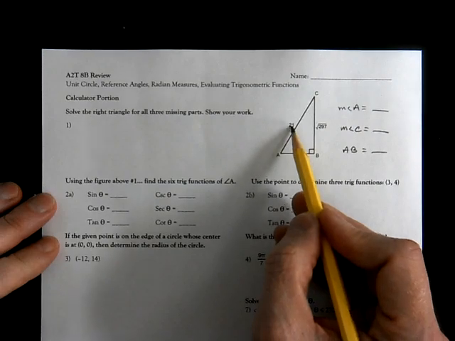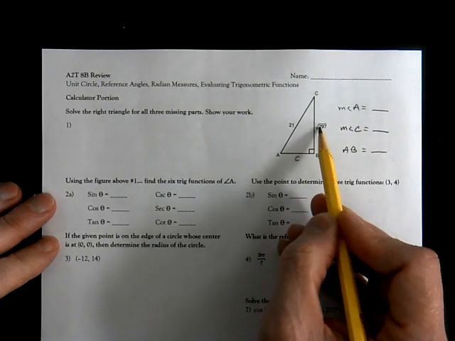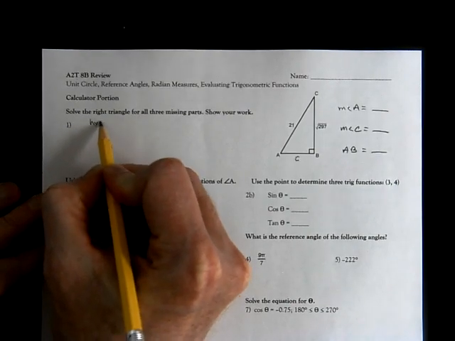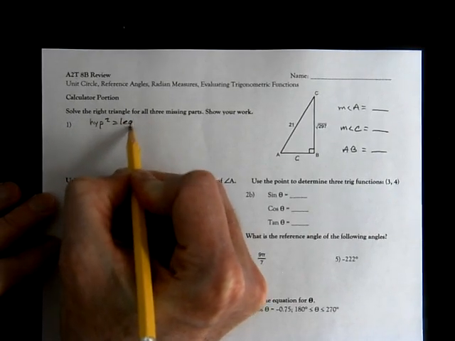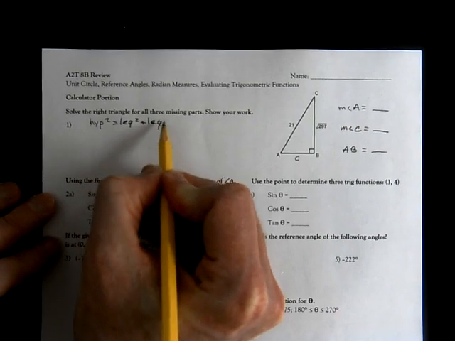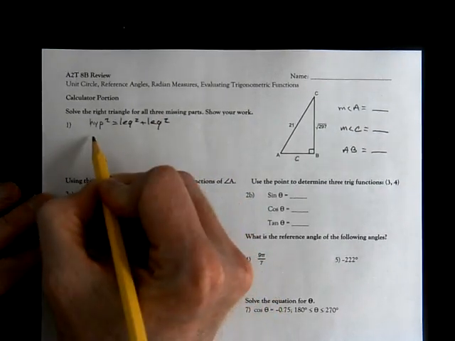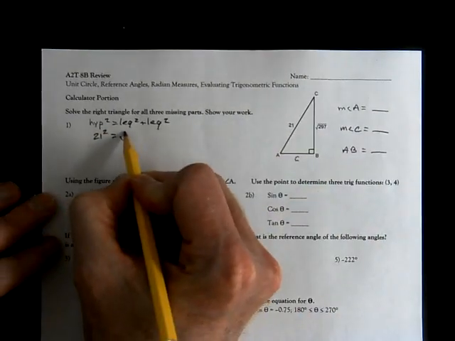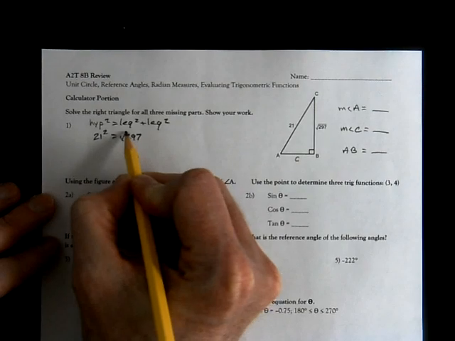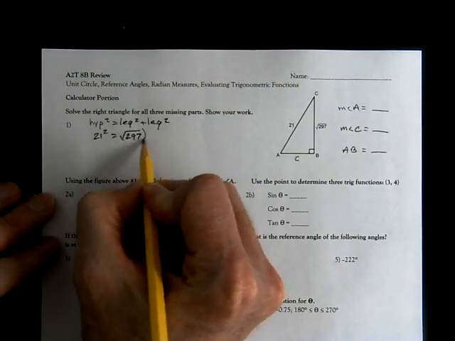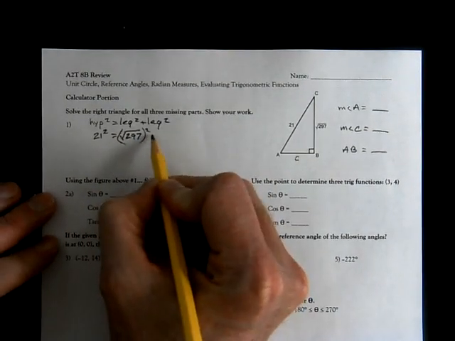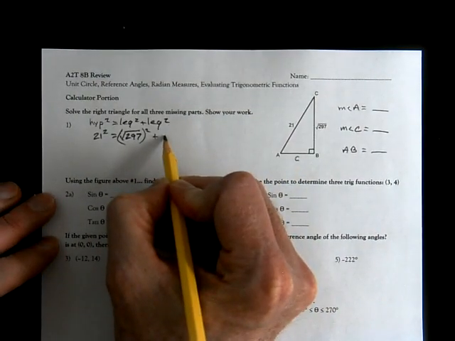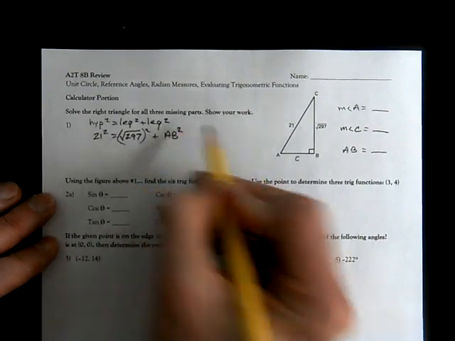So it'd be obvious that we could do Pythagorean theorem because we have two sides and are looking for one side. So we'd be doing hypotenuse squared equals leg squared plus leg squared. The hypotenuse is 21. One of the legs is the square root of 297. We're going to square that. And then the other leg, we don't know what it is. We can call it AB if we wish.